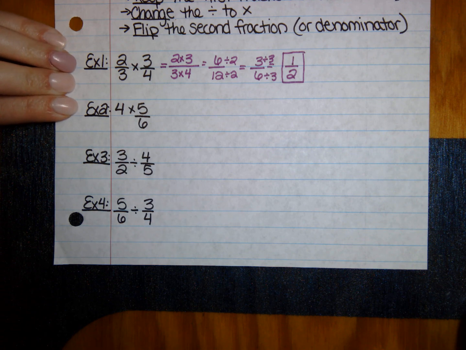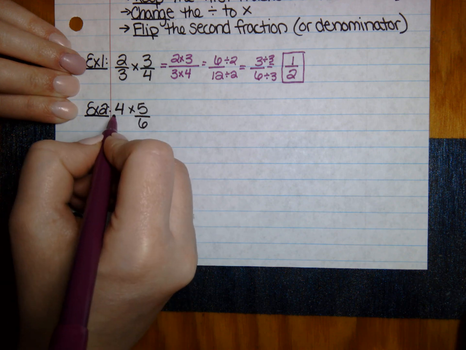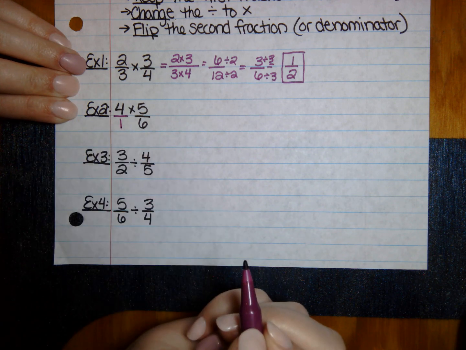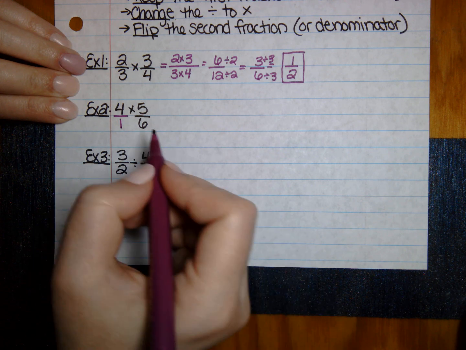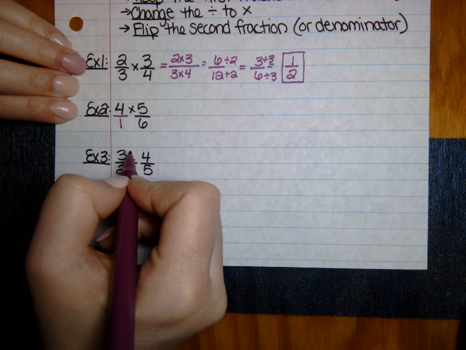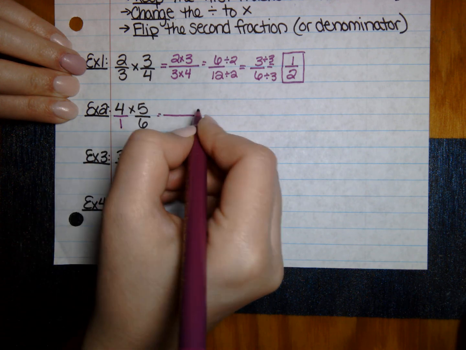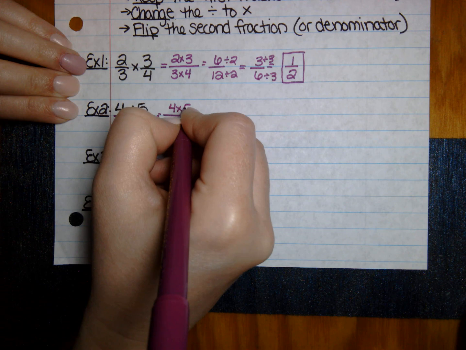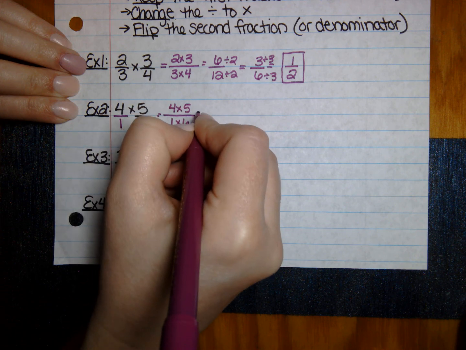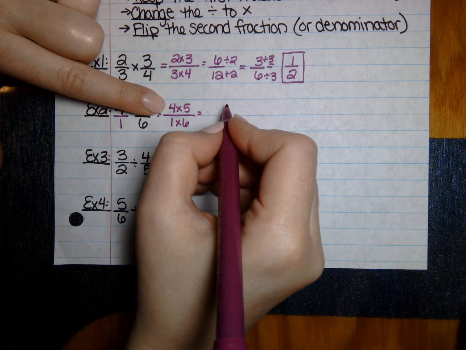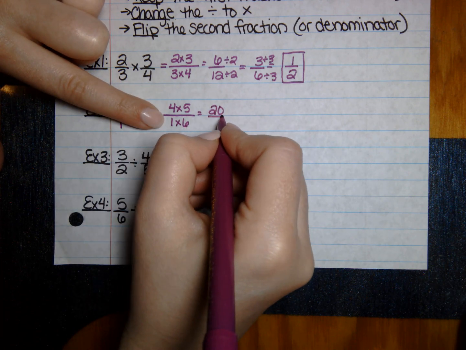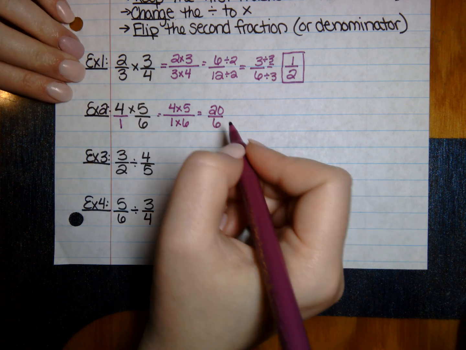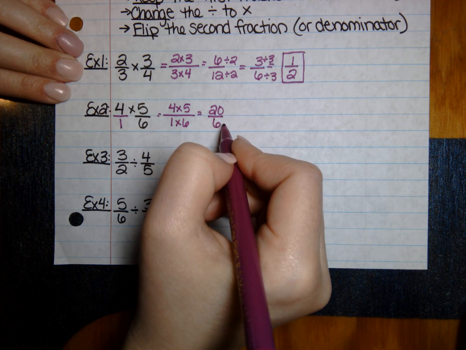For example 2, I have the whole number 4 times 5/6. We can write a whole number with a denominator of 1, and it doesn't change the value of that whole number. So now I have 2 fractions that I'm multiplying together. So again, numerator times numerator, denominator times denominator. So 4 times 5 is going to give me 20. 1 times 6 is going to give me 6. This is what we call an improper fraction.